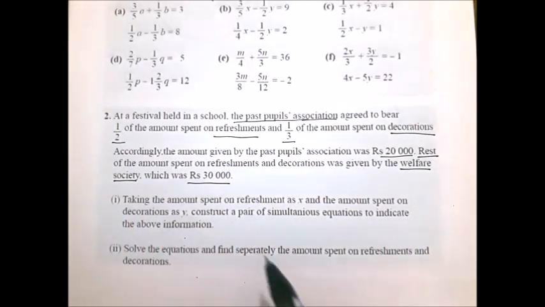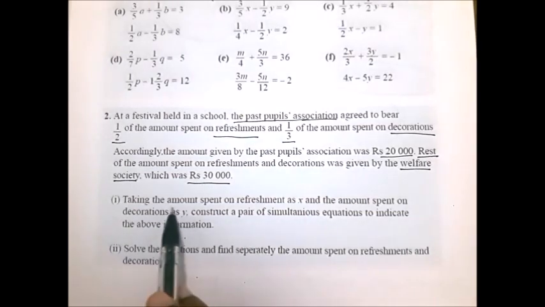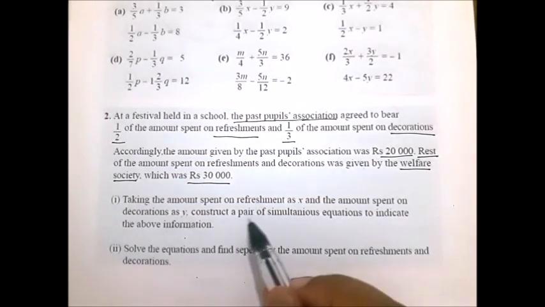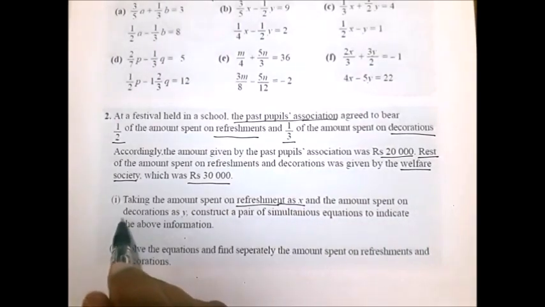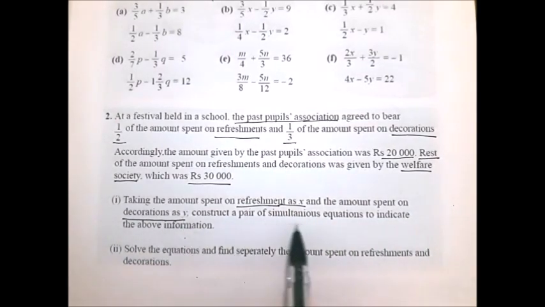It is 30,000 rupees. Taking the amount spent on refreshments as X and spent on decorations as Y, construct a pair of simultaneous equations to indicate the above information.